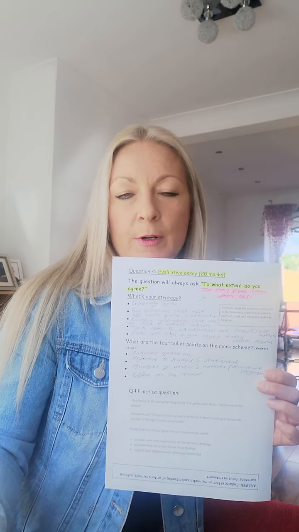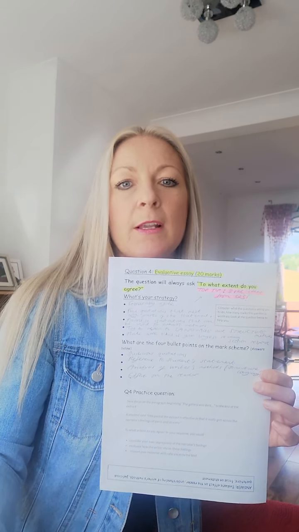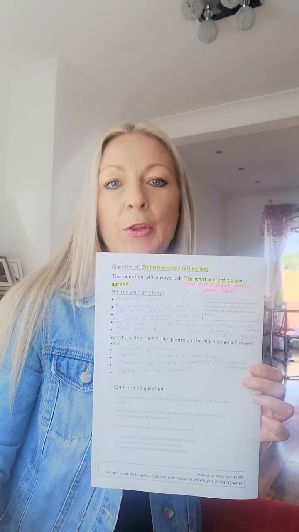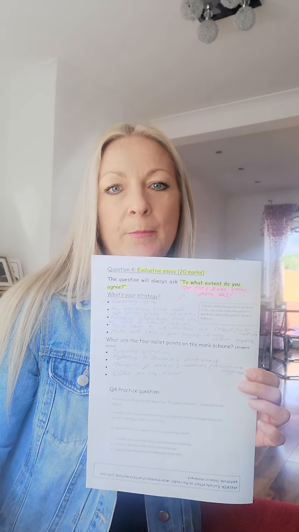Now, let me just draw attention to the fact that on this language paper, as I've already said, question 2 is language analysis. Question 3 is analysis of structure. So logically, when the examiners designed this exam, question 4 was supposed to be a combination of those skills.